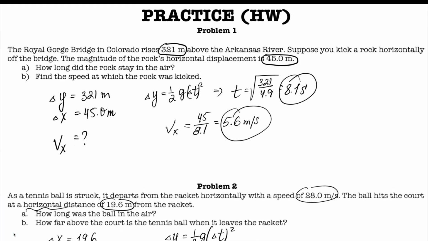On the quiz, there's a bonus question where you're asked to pick one problem and find V final with which the projectile hits the ground. For that, you can rewatch the video for the marker lab. Keep studying. I'll see you in class.